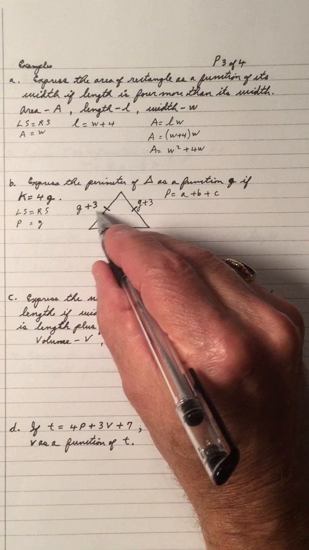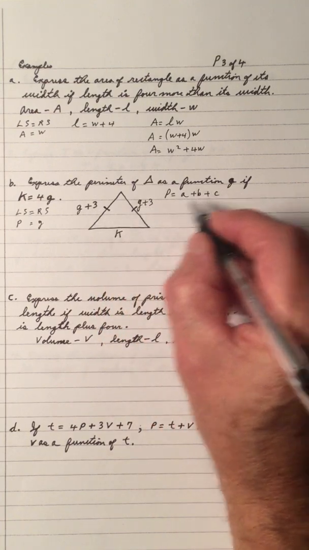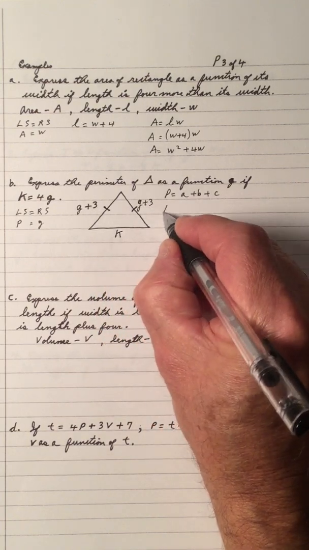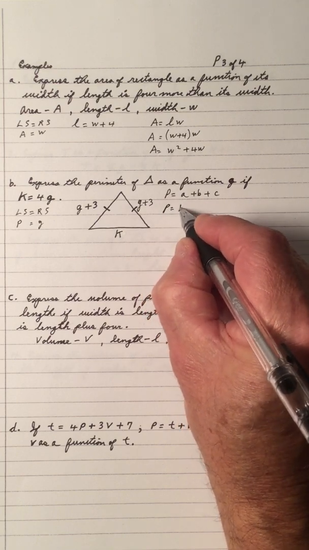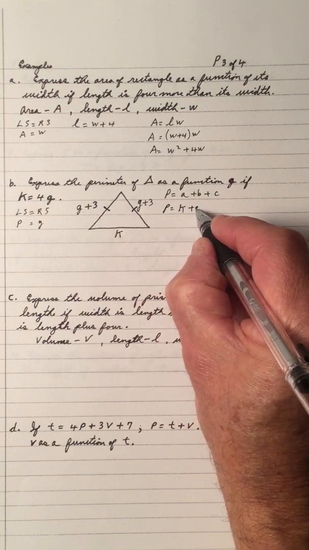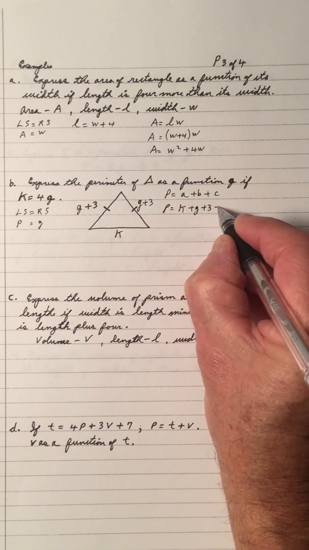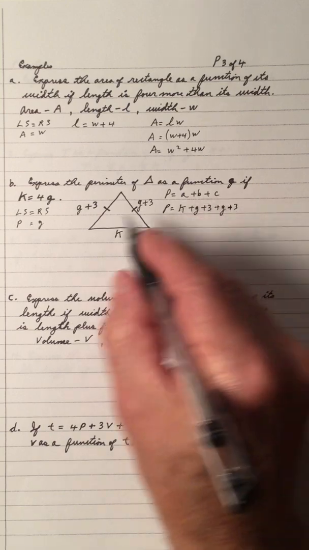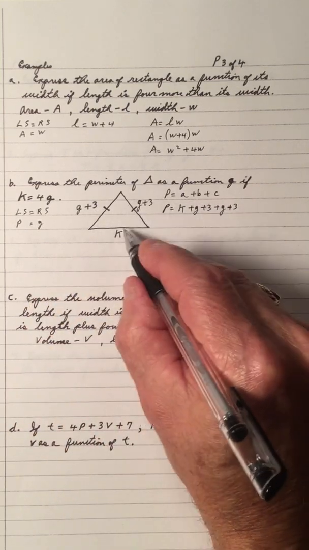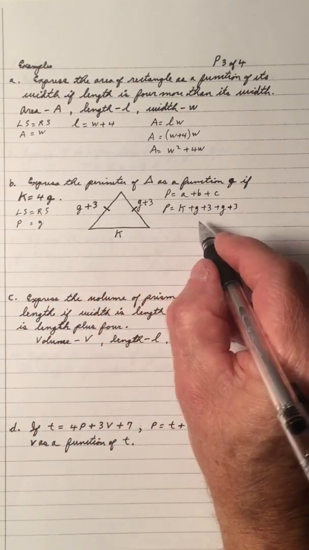So we could go 2a plus c or 2a plus b if we want, but if you notice, a could be the k, the b is g plus 3, and the c is g plus 3, because these two are equal. So I call that a, and b and c are these two.